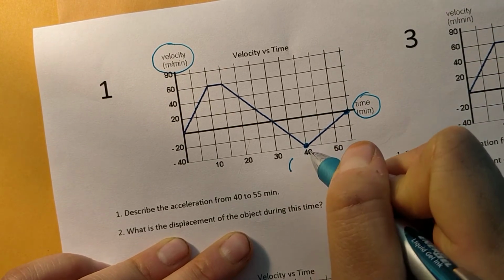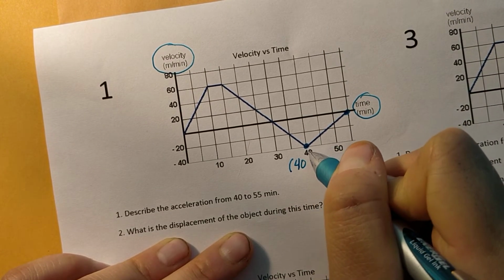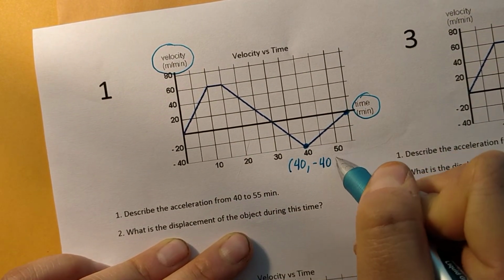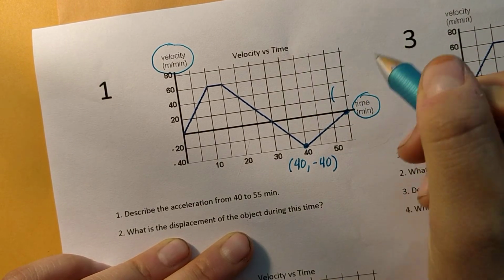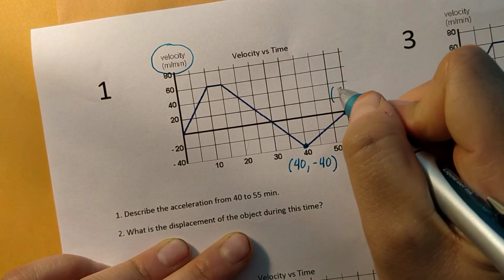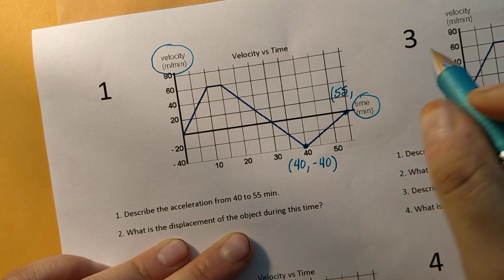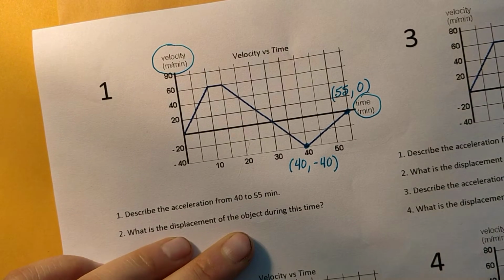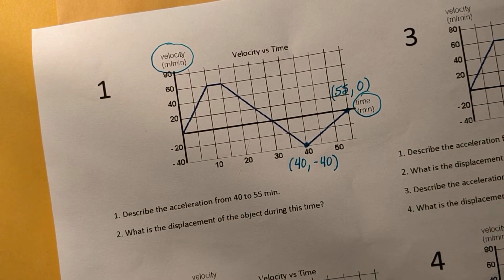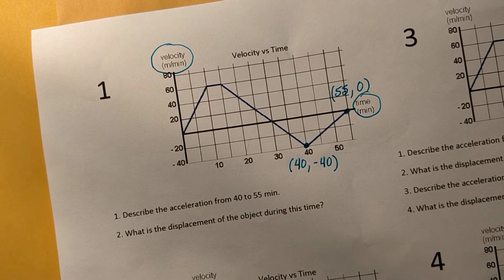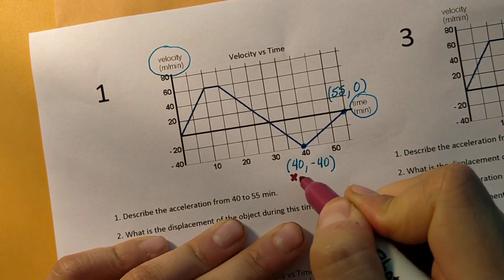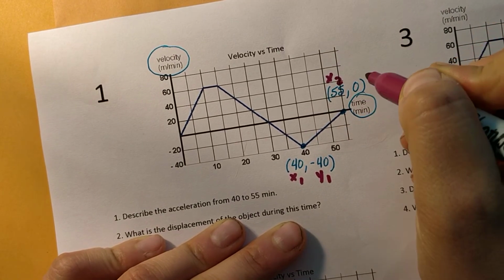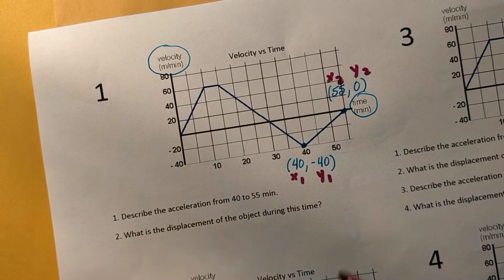So the coordinates are 40 minutes, my x value, comma, negative 40 meters per minute for the y. Up here, the coordinates are 55 minutes as my x value, and 0 meters per minute as the y. This is my x1 value, this is my y1 value, this is my x2 value, and my y2 value.